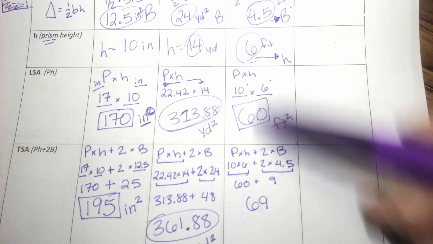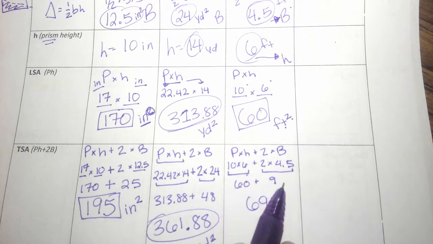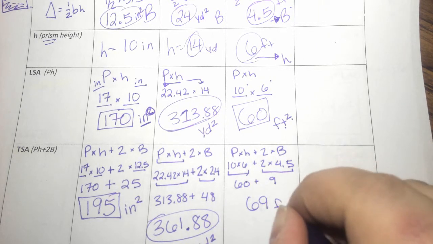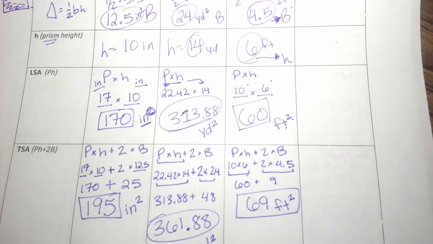Big B is feet squared, and 2 doesn't have any units. So this is feet squared. Square feet plus square feet is just more square feet. There we go.